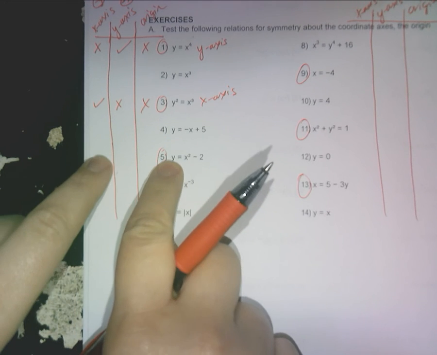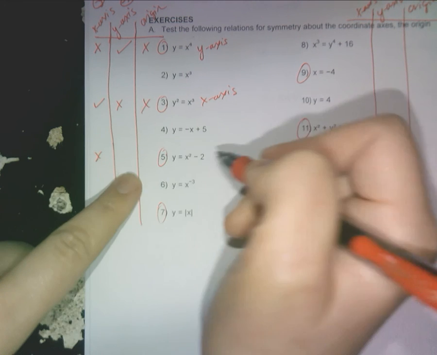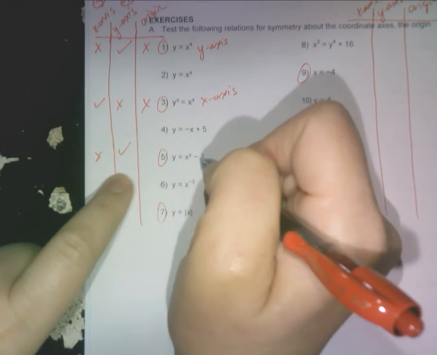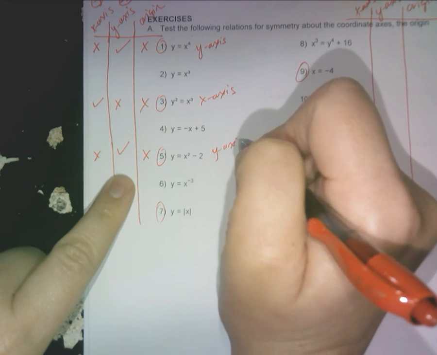Number 5, can I plug in a negative Y? No. Can I plug in a negative X? Yes. Sure can. Can I do both? No. So this has Y-axis symmetry.